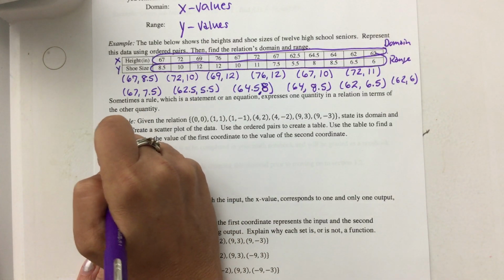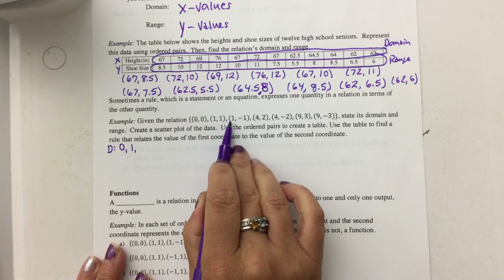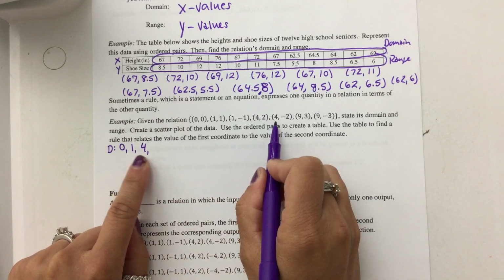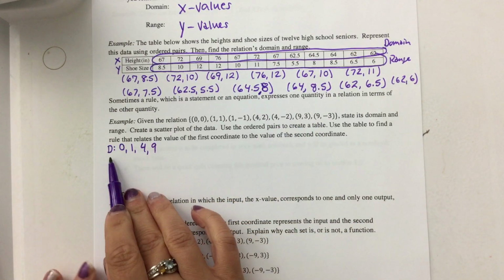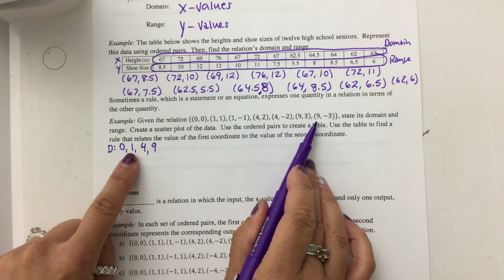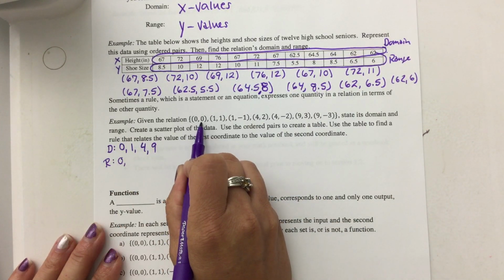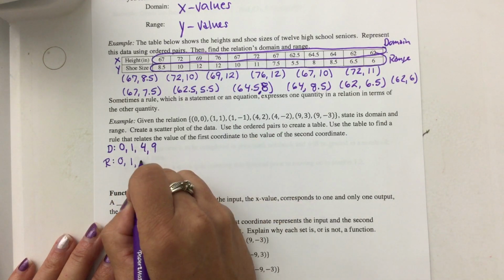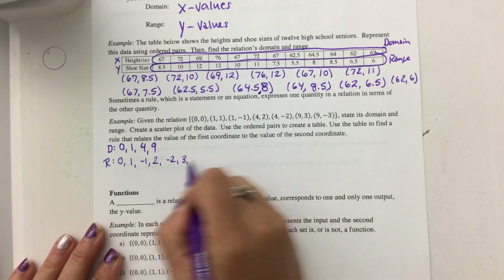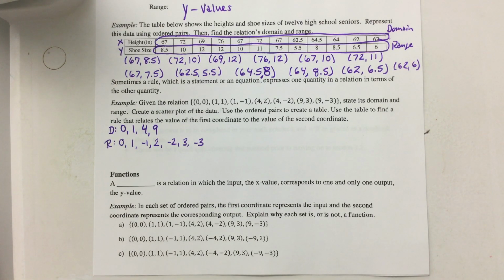Okay, so this time it's in ordered pairs, so the domain, the x values. Domain are 0, the next ordered pair, it's a 1, then it's a 1. I could repeat it, but you don't have to. 1 is already listed. Then I have a 4, 4 again, 9, 9 again. So the domain, the values that I see in these ordered pairs in the x location, are 0, 1, 4, and 9. The range, the y values: the first ordered pair has a 0 in the y. The second one has a 1, then a negative 1, then a 2, then a negative 2, then a 3, then a negative 3. So I could use ordered pairs and identify a domain and a range.